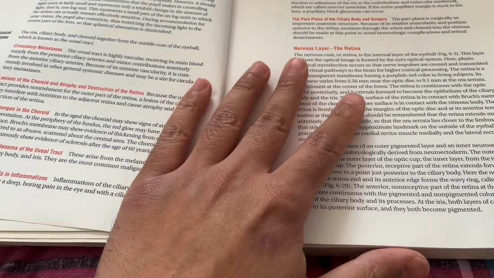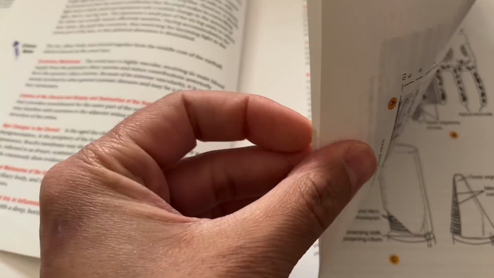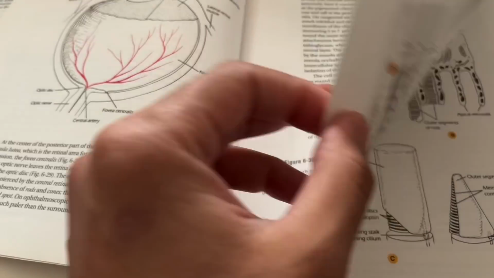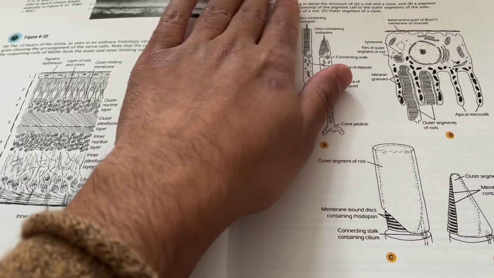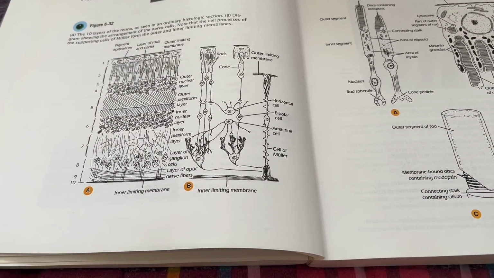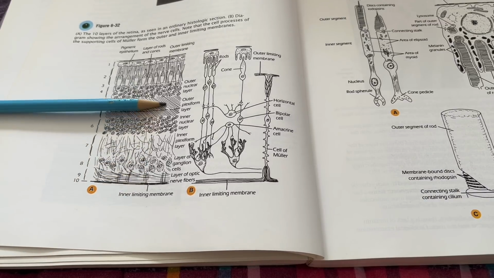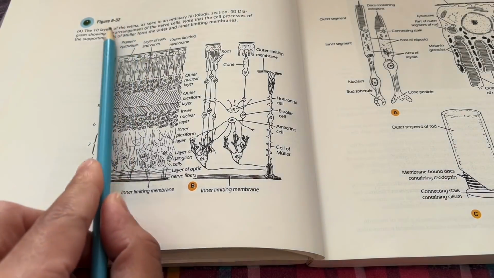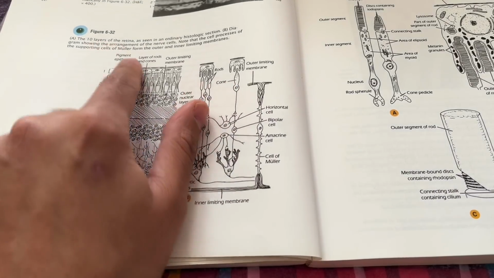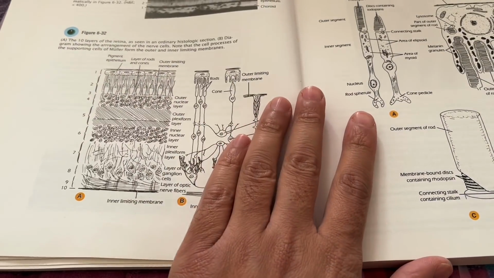Okay, so that's just about everything today. One quick last look here. Just have a little quick look at the retinal layers. The retina consists of nervous tissue here. You have 10 layers of the retina. Here.